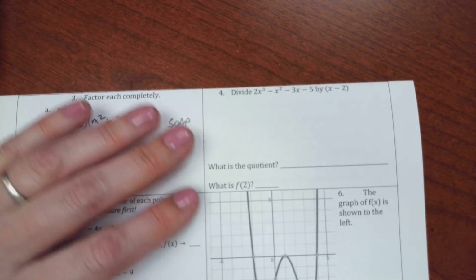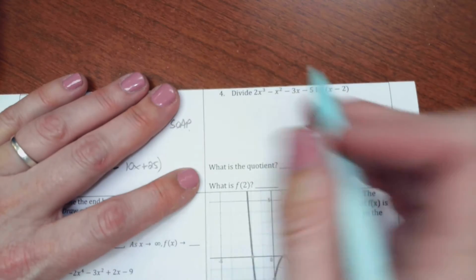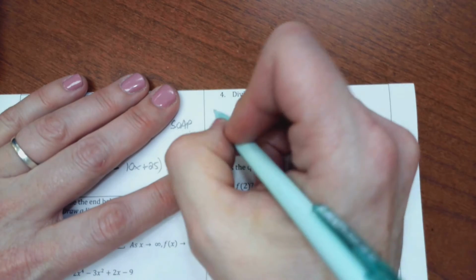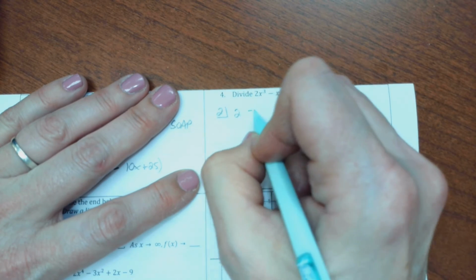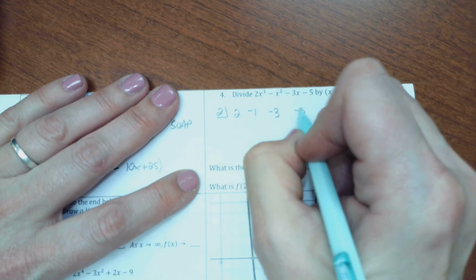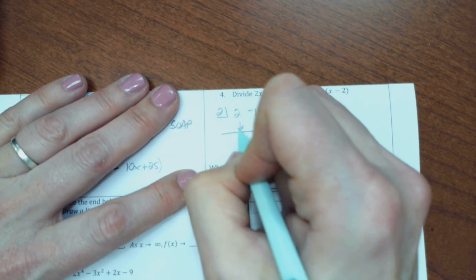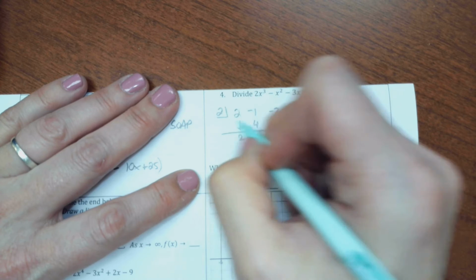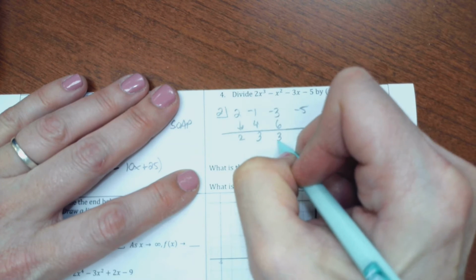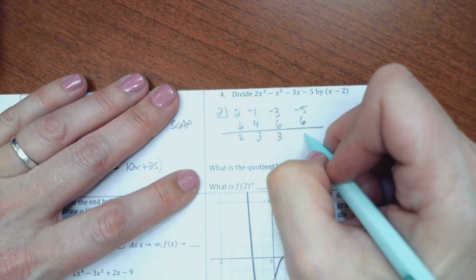Alright, over here on number 4, we're going to just divide these using our synthetic division. So that means I'll put a 2 in the box, put a 2, a negative 1, a negative 3, and a negative 5. There's nothing missing. Bring my 2 down. 2 times 2 is 4. Add those up to 3. Makes 6. Add those up to 3 again. Makes 6. And makes 1.